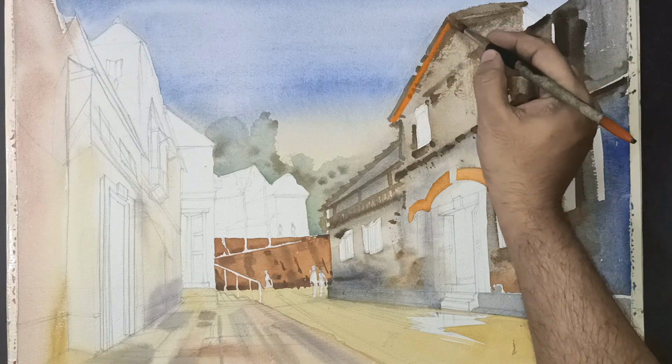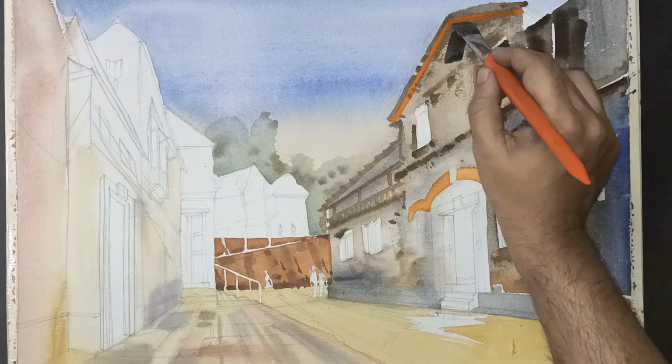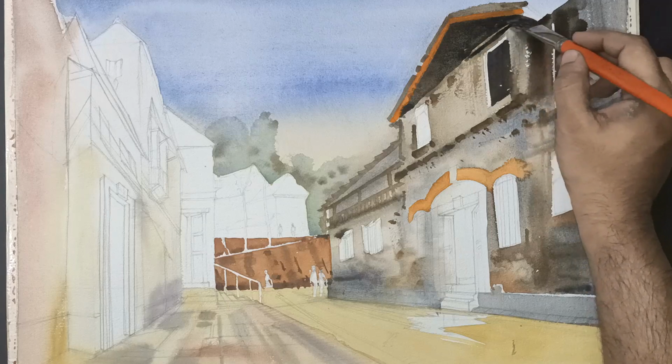You need to be really extremely careful while painting sharp edges, especially in the case of the wet-in-wet technique.